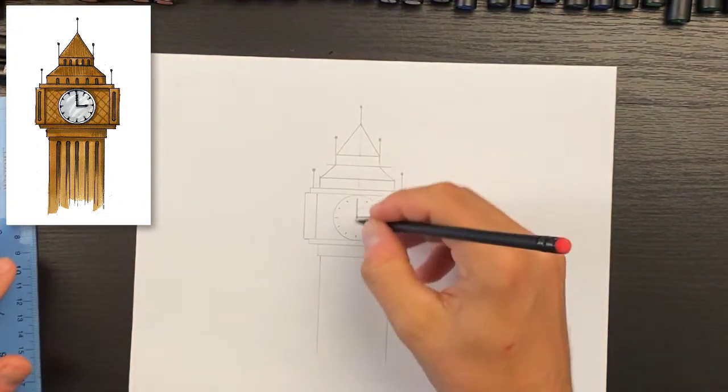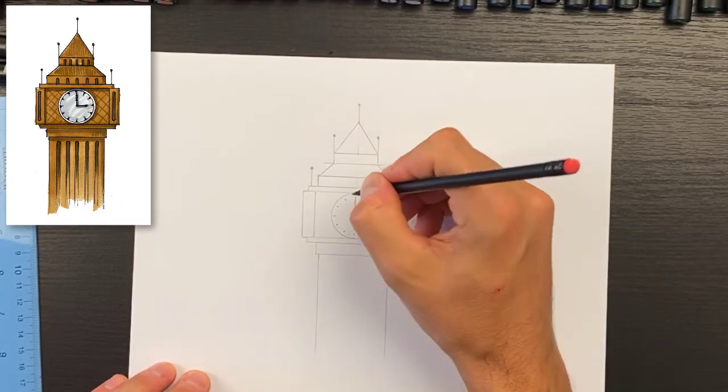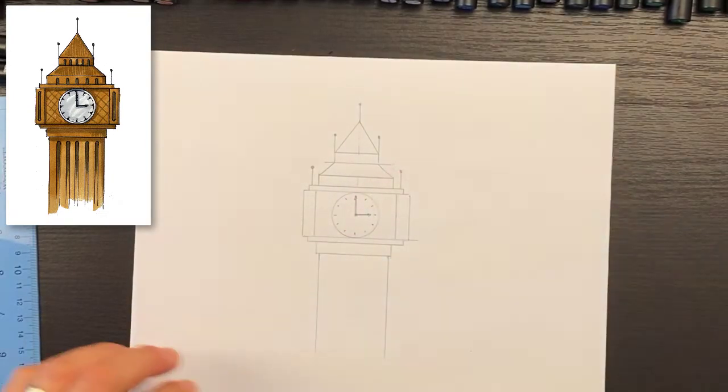Now you can put a bit more decorative shapes on here if you want. Like you can do something like that. If you want to have some fun, do whatever you want over there.